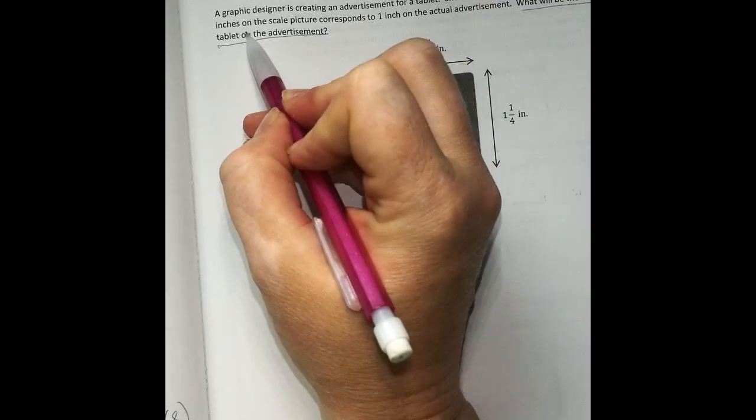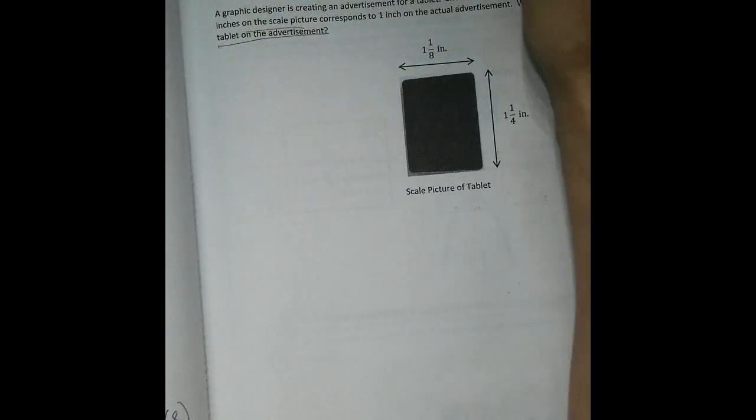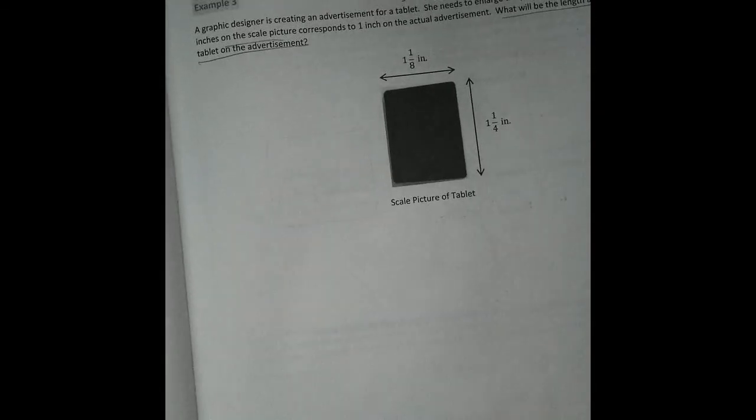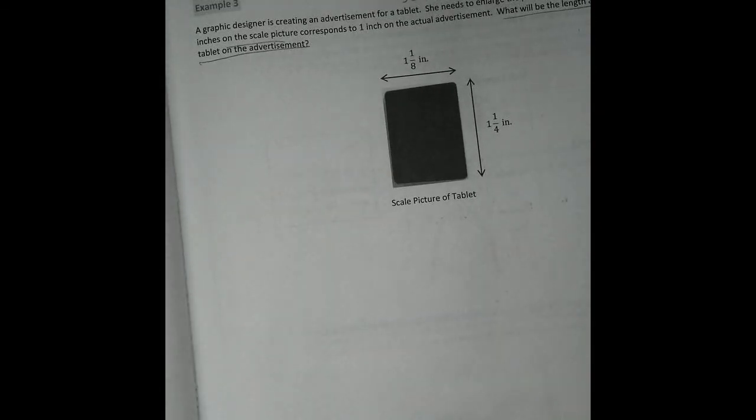And so on the scale picture, that was 0.25. And on our Y, it is 1 inch on the actual advertisement. So remember, identifying your X and Y so that you can set up your equation or find your K value. And so if we're trying to find K, remember that is Y divided by X. And so we would do 1 divided by 0.25, or a fourth.